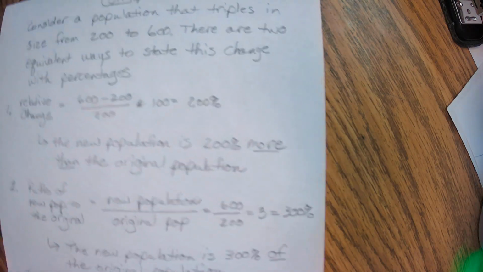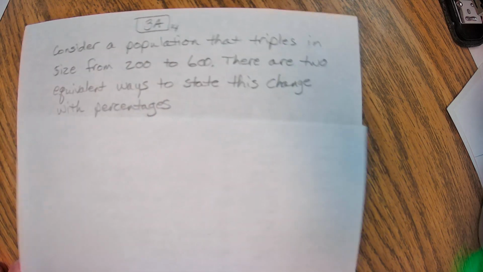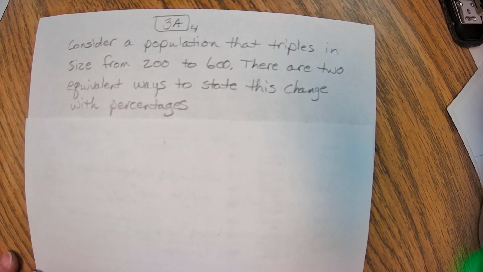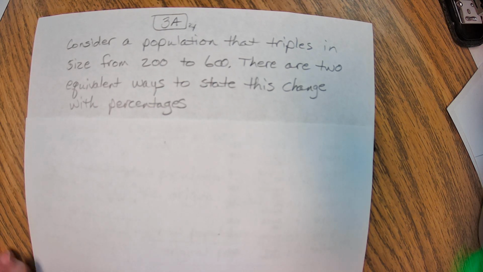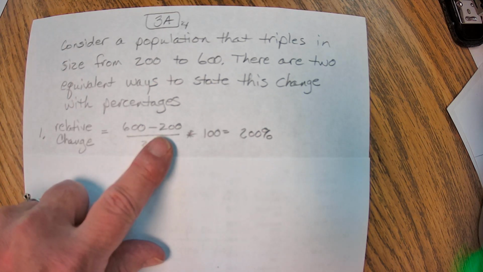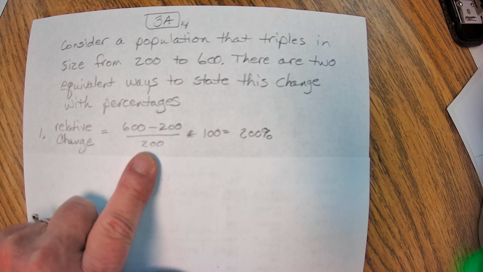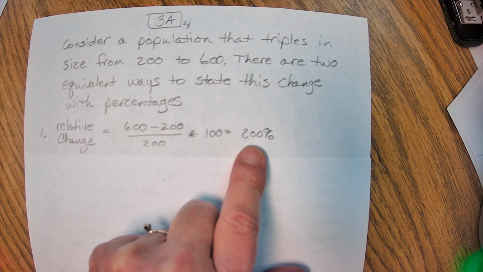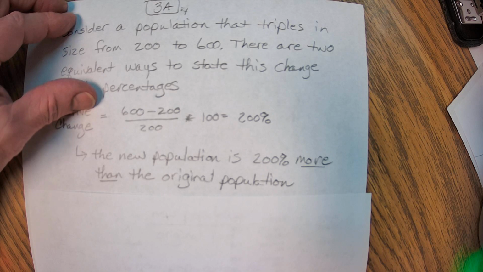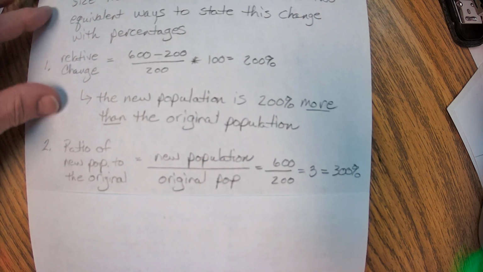Okay, here's another example. Consider a population that triples in size from 200 to 600. There are two equivalent ways to state this change with percentages. The relative change is the new minus the old divided by the old, or reference value, and we see that it rose 200%. The new population is 200% more than the original population.